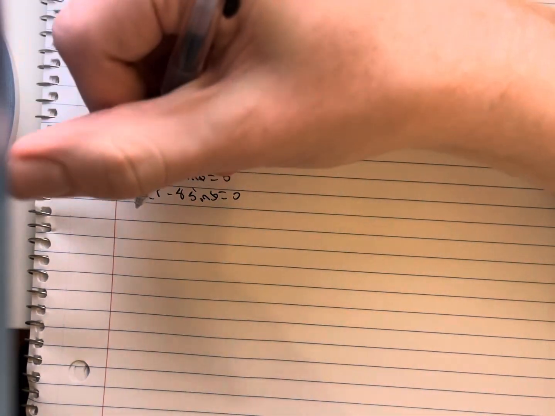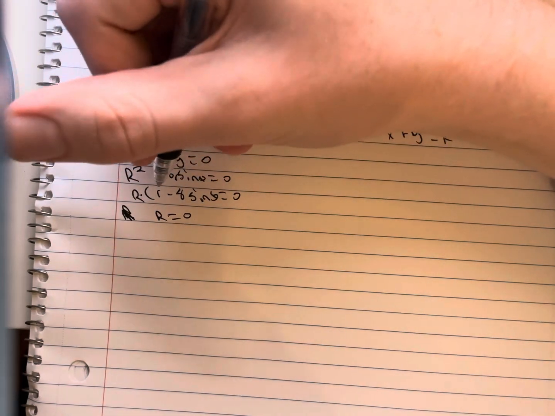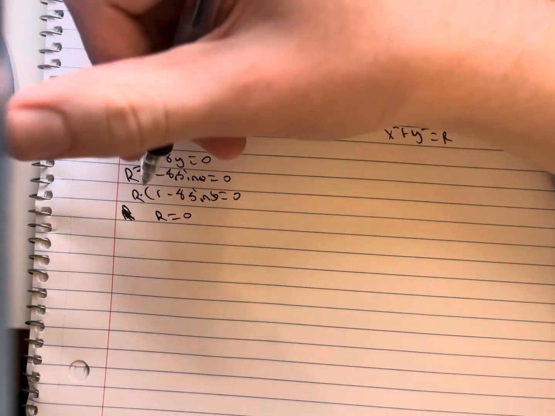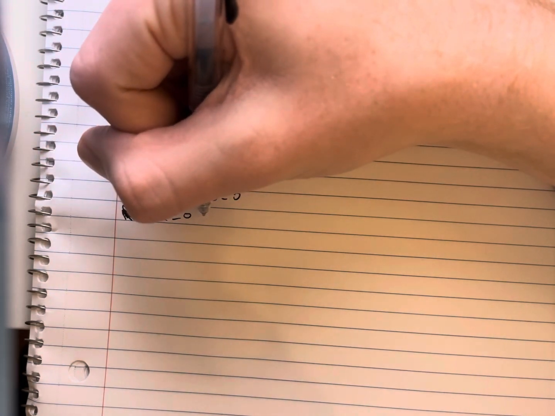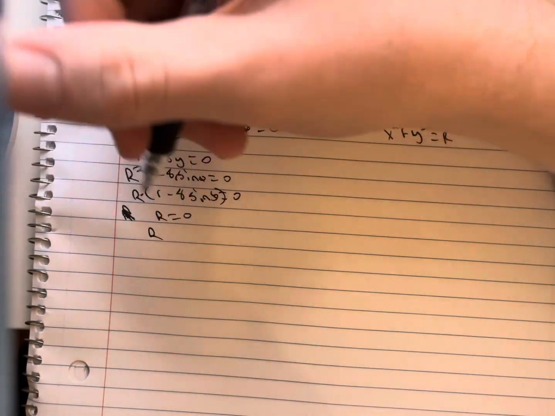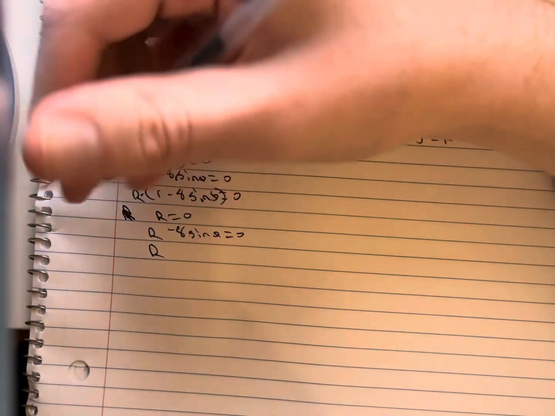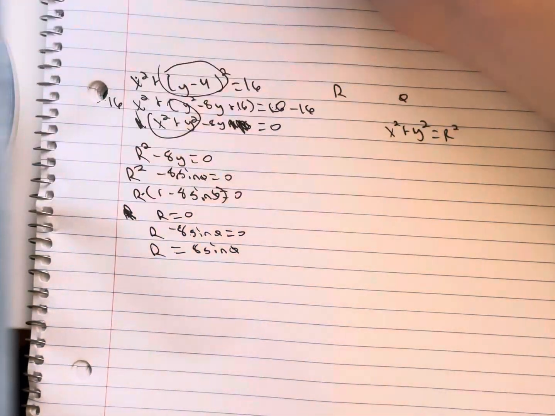My apologies, I don't know what I'm doing. Well, this is now broken into two parts. We need to find what r equals, right? So r equals 0, because you know how we did the thing last year, where if you have a number on the outside of the parentheses and you set it equal to 0, r is going to equal 0. And we're also going to take this one in here. So r minus 8 sine theta equals 0. Well, we're just going to add the sine to the other side. So r equals 8 sine of theta. That's all you can do.